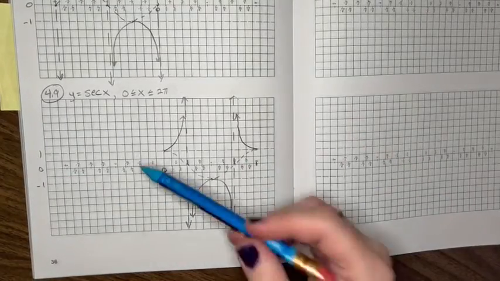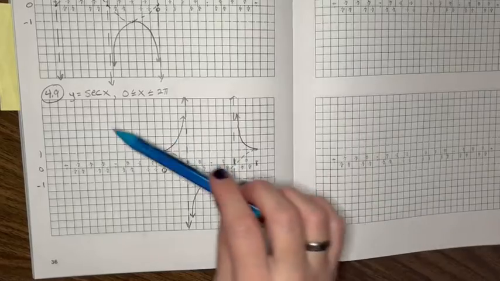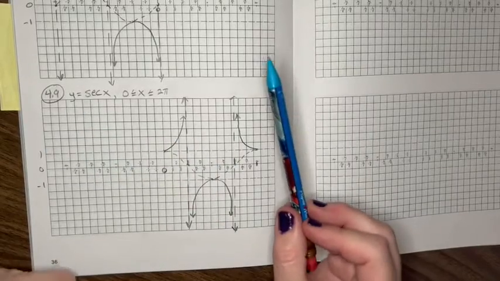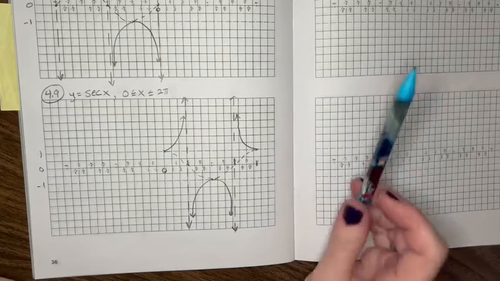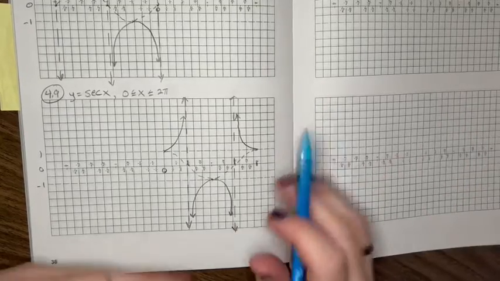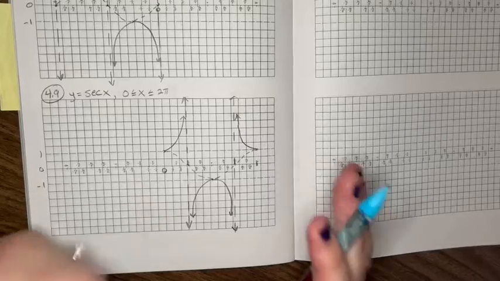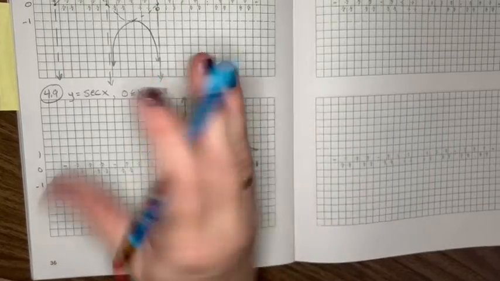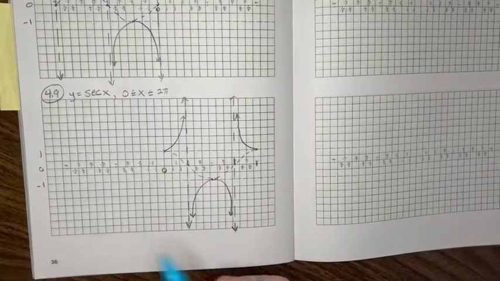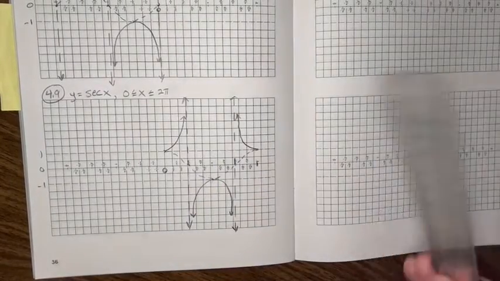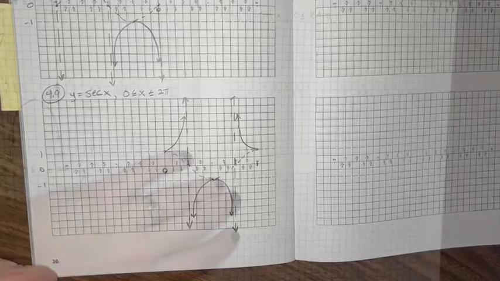Okay, so again, number 10 is the only other example of the secant, so I'm going to go ahead and let you do that one on your own. And I'm going to move on to number 11, which is a cotangent, which they don't show us in the book either, but it is just the reciprocal of the tangent. We're just going to flip our tangent around. So go ahead and do number 10, and then meet me back here for number 11.